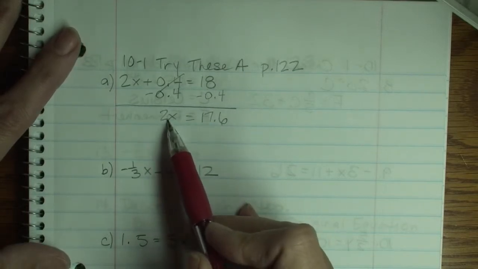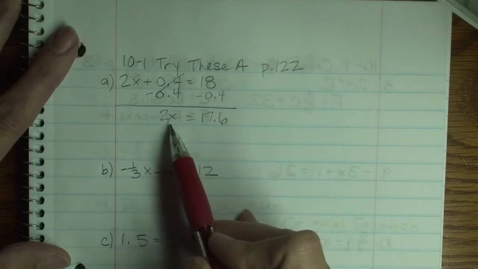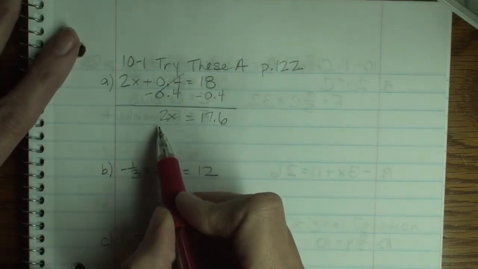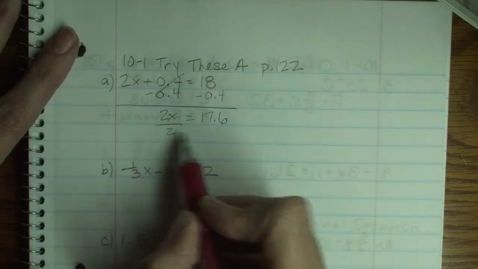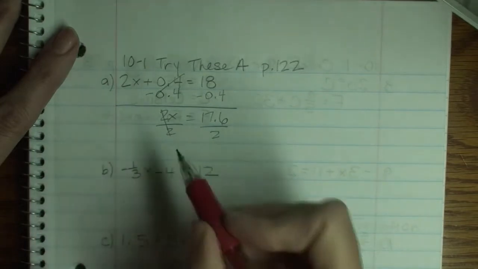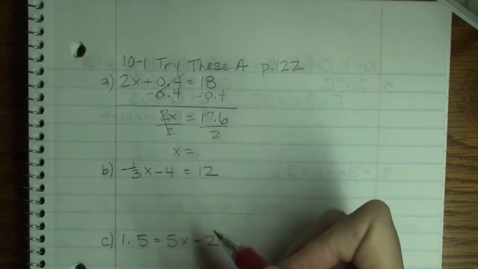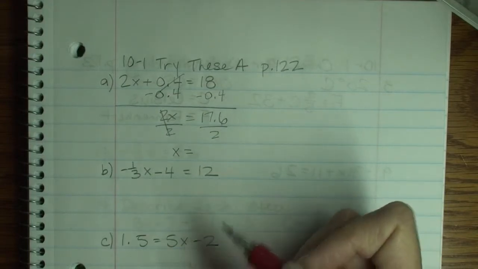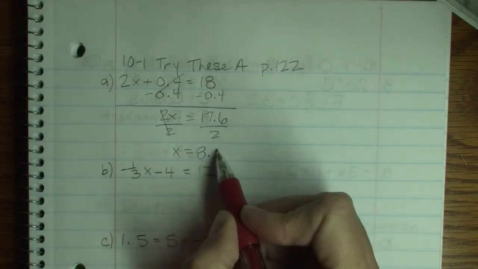So this is 2 times x. Remember, when they're next to each other, that means multiply. So in order to undo multiplication, the inverse operation is divide by the same number. That makes a 1x. And if I put 17.6 divided by 2 in my calculator, I get 8.8.